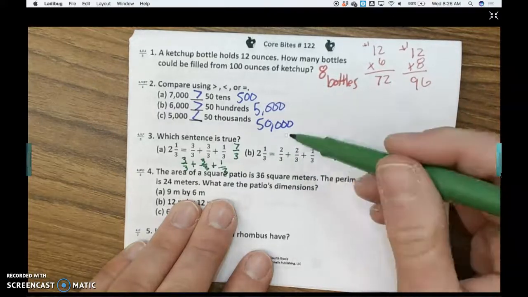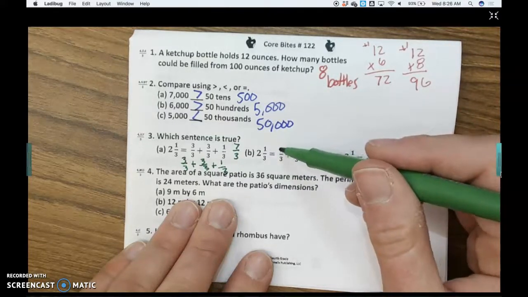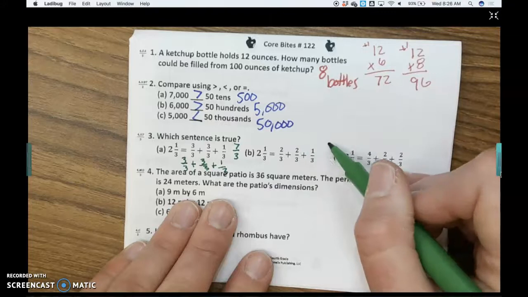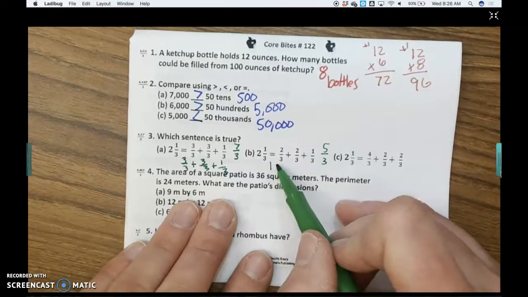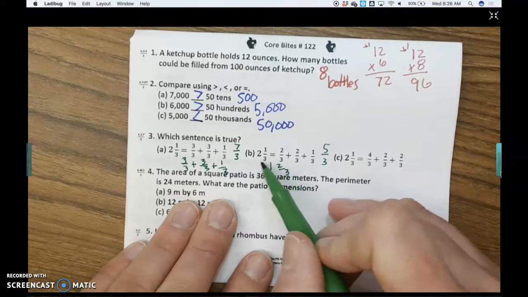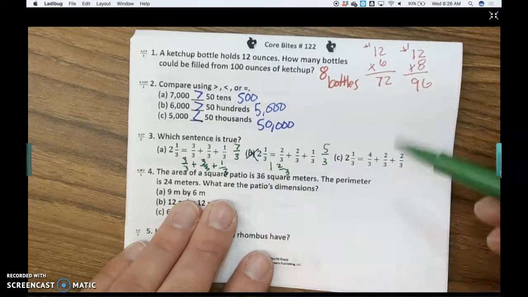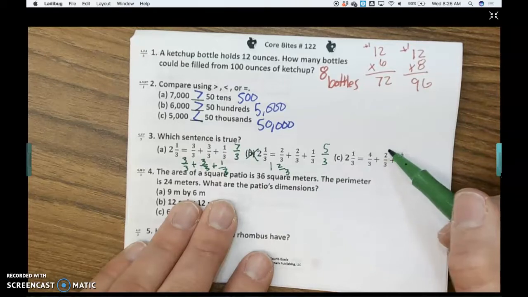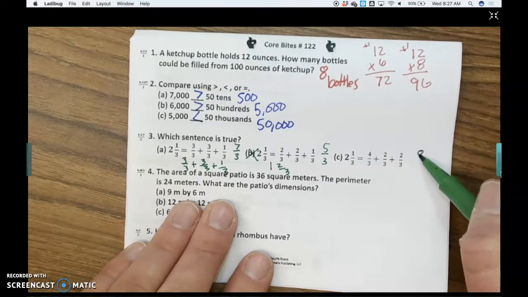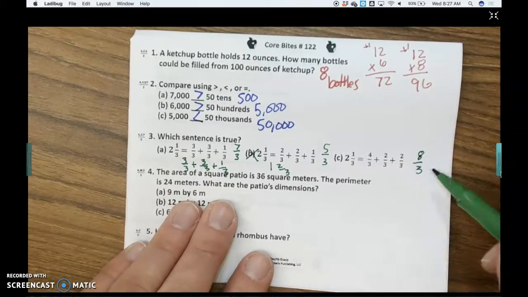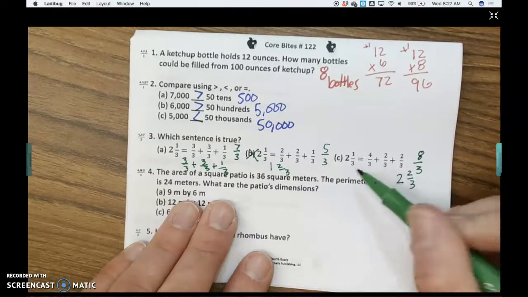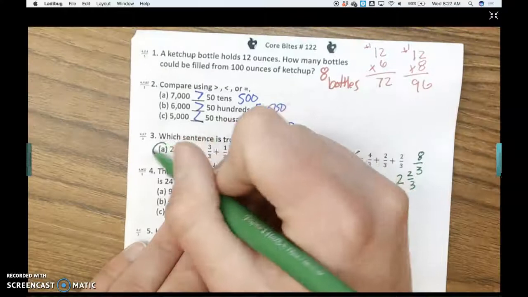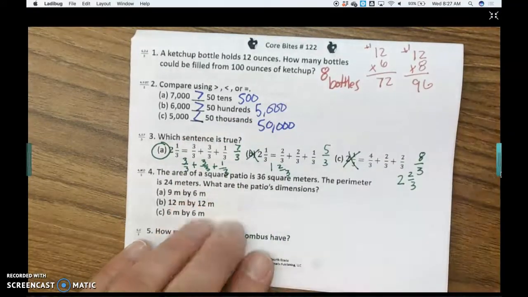But let's see. So here we have 2, 4, 5. 5/3. That would only give you 1 whole and 2/3. That's not what they have there. And then for this one, 4, 5, 6, 7, 8, you'd have 8/3. So you would have 2 and 2/3 left over, and that's not what they have. So the best answer, the only answer that makes sense for your fractions would be A.